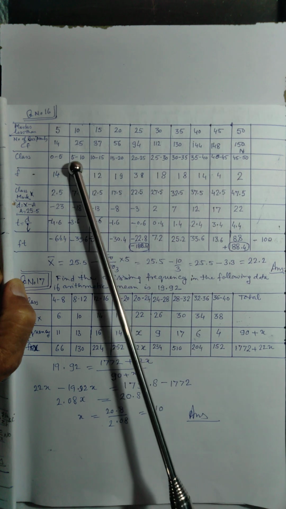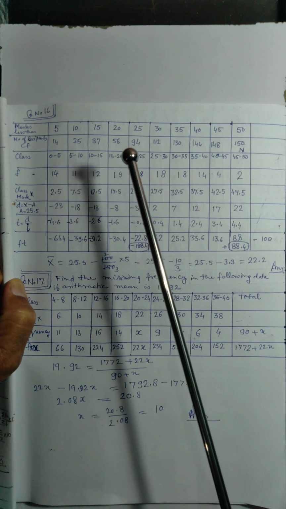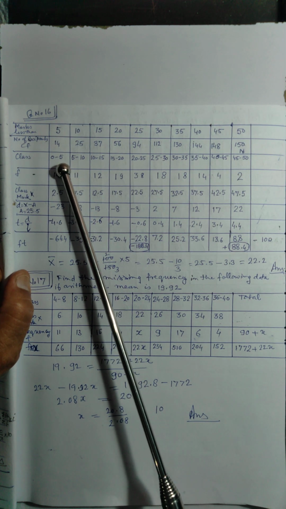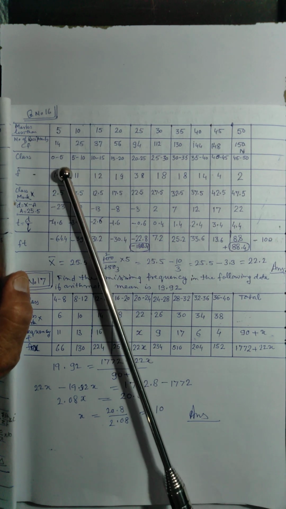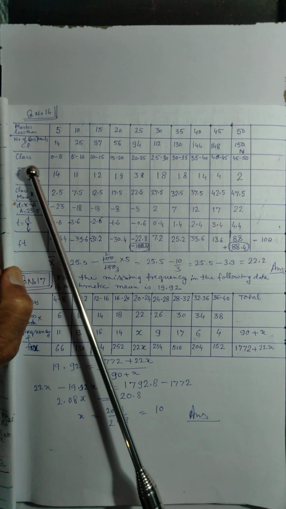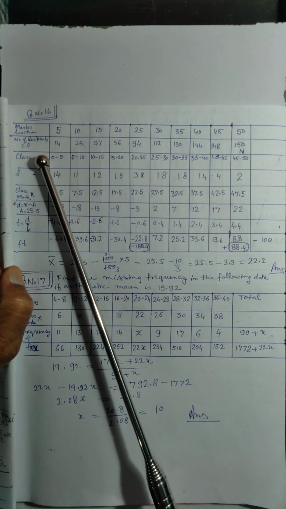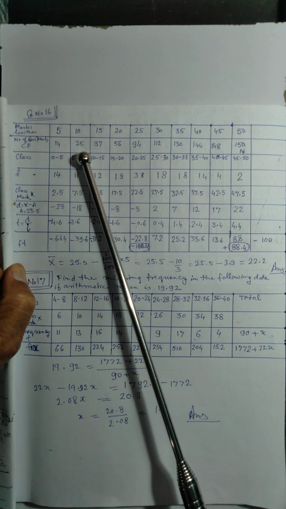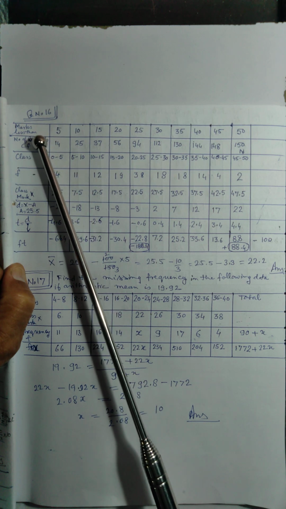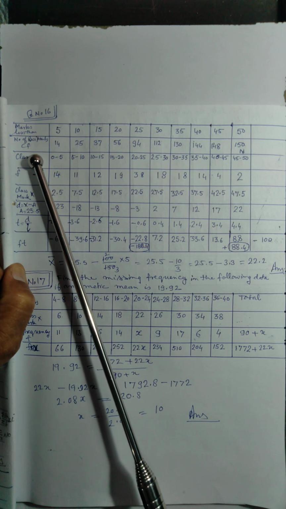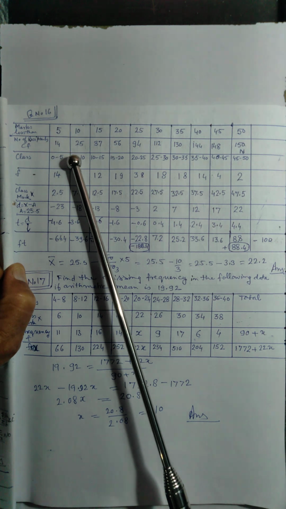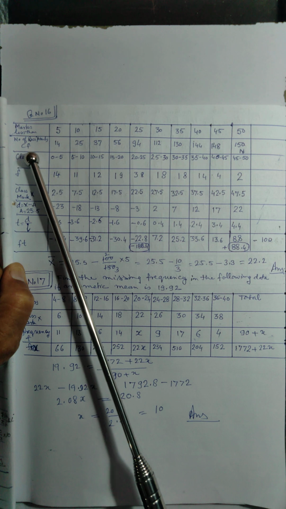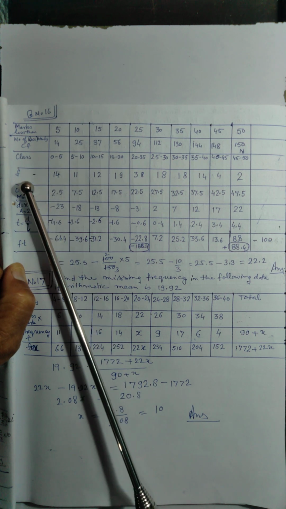Means the preceding upper limit will be the succeeding class lower limit. The next class's lower limit will be the same. In this way you can complete the class. Here the number of recipients, that is the cumulative frequency, is given. Less than or more than, you will always get the cumulative frequency. So now, with the help of the cumulative frequency, you can work out the frequency.